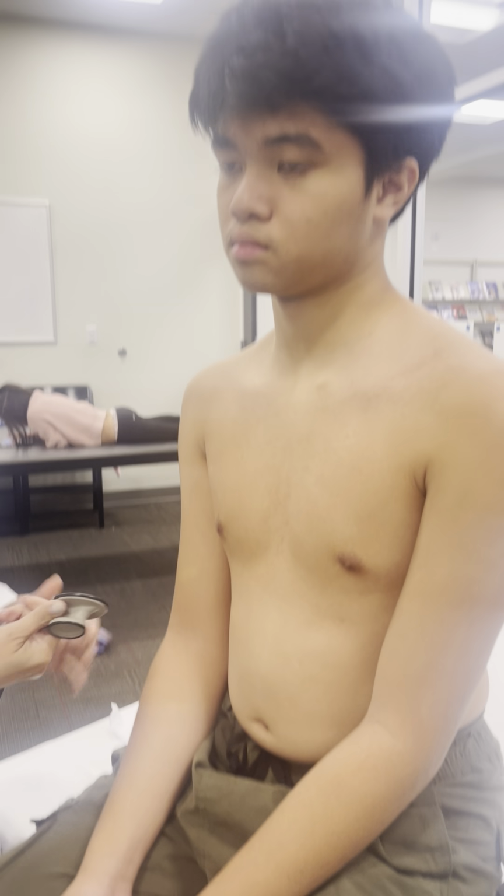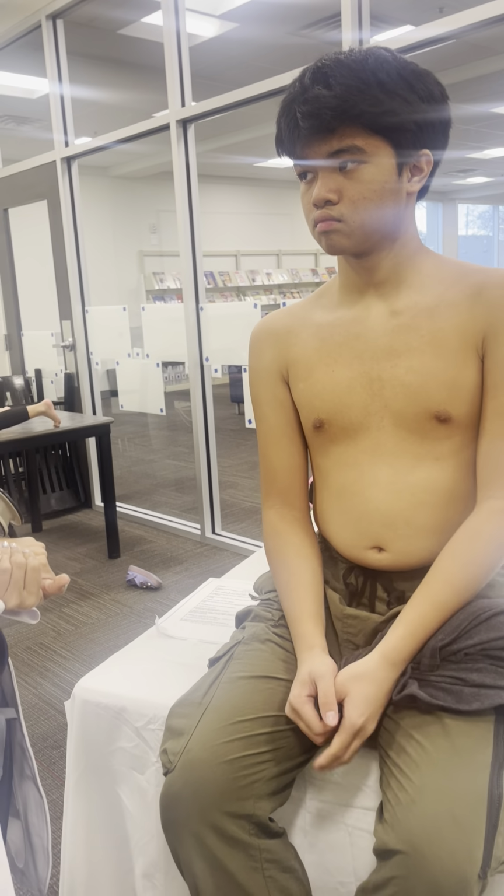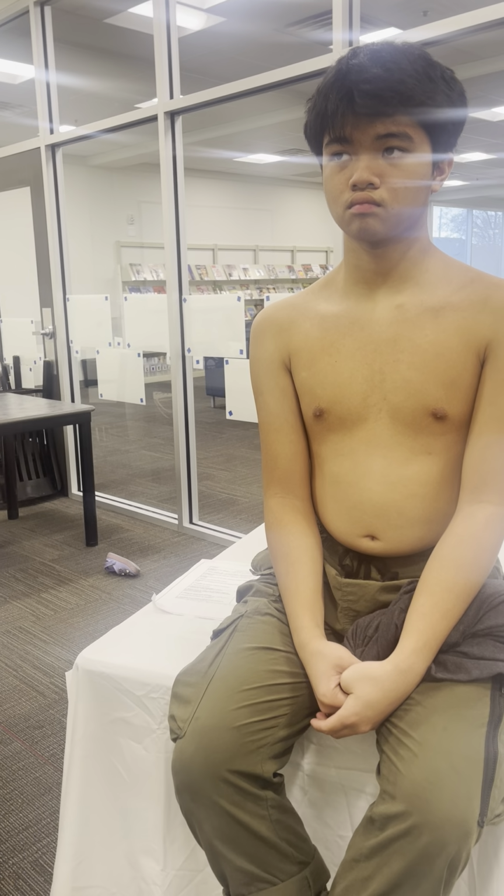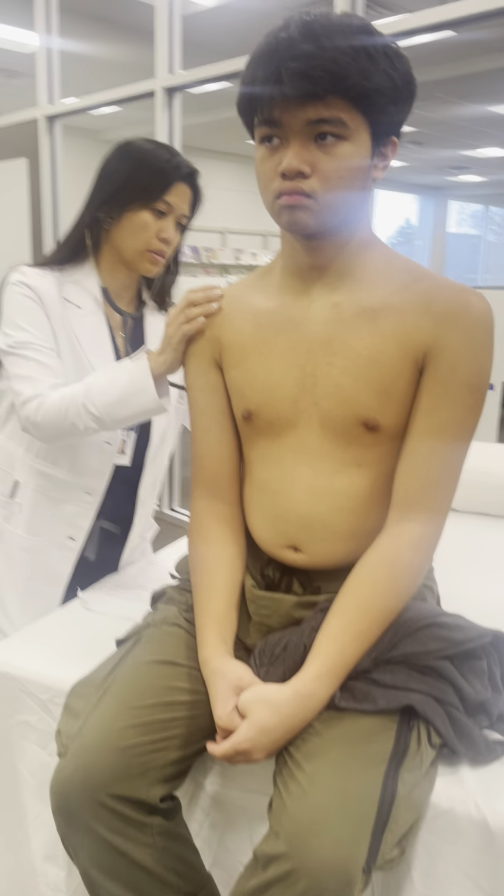Okay, so with the lungs, the front side or the patient's anterior chest. You can actually also listen to your backside. Deep breaths for me, please.